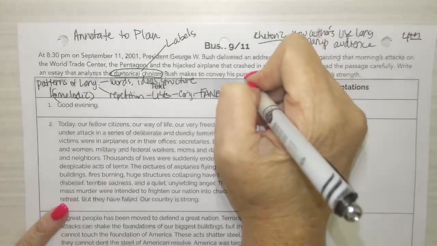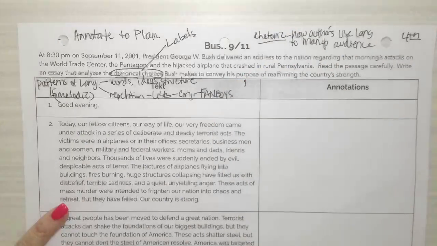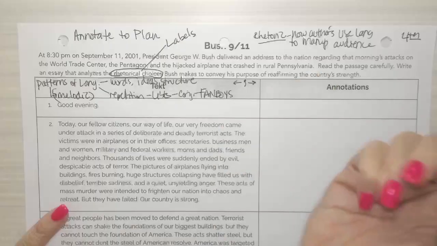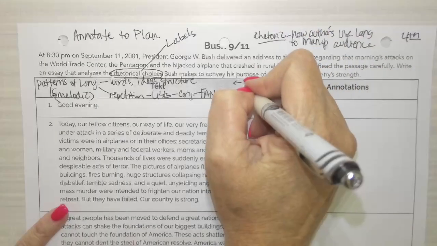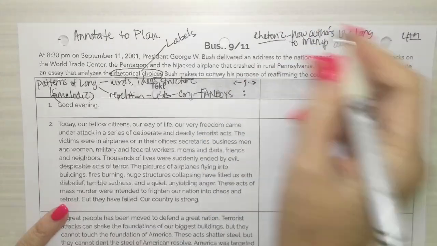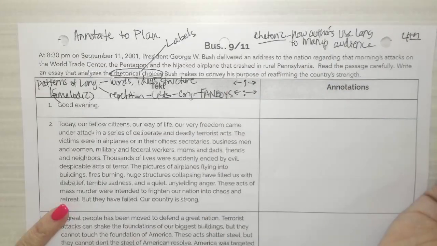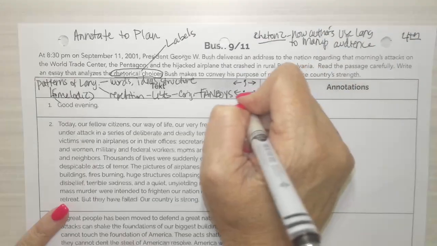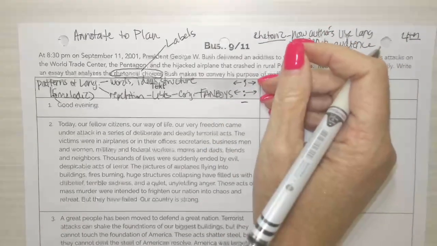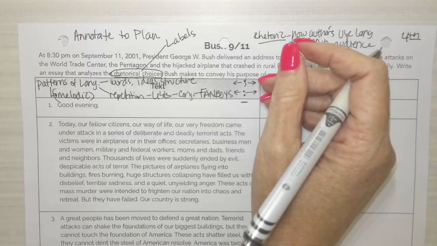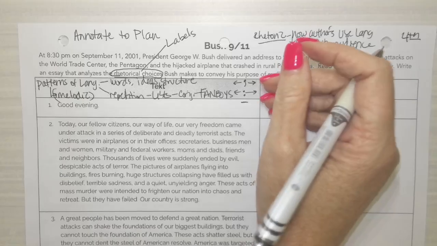We also look for certain punctuation, a semicolon, because we look at what comes before it and what comes after it. Same thing for a colon. We look at what comes before it and what comes after it. A dash, we're going to try to stay away from in the beginning because it is easy to label and identify, but difficult to analyze.